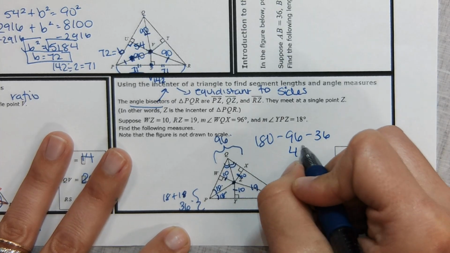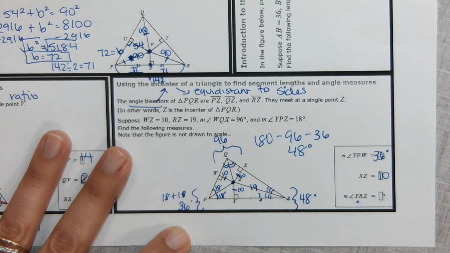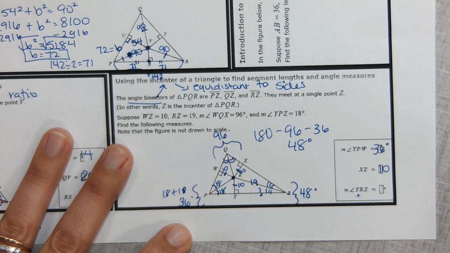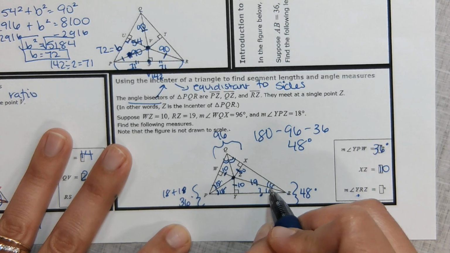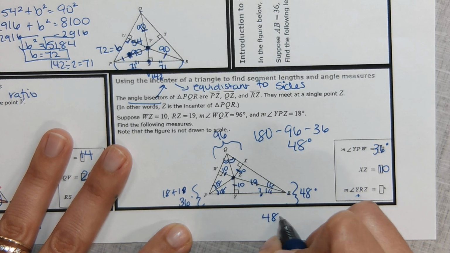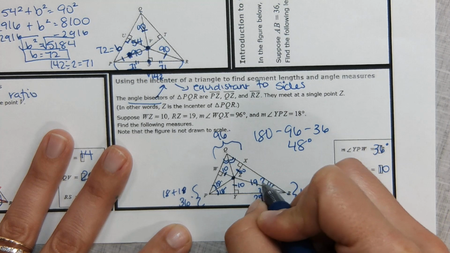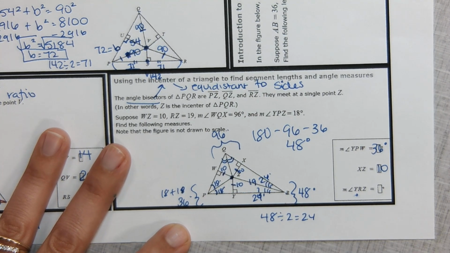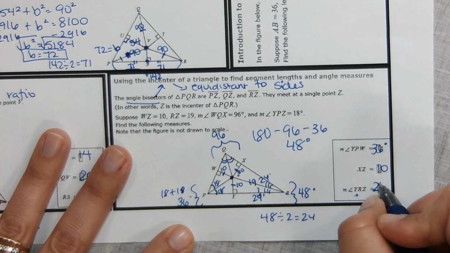That comes out to 48 degrees. So this whole thing is 48 degrees. And then this is an angle bisector, so we can divide 48 by 2 to get each of those. 48 divided by 2 is 24 and 24. And so YRZ is 24 degrees.